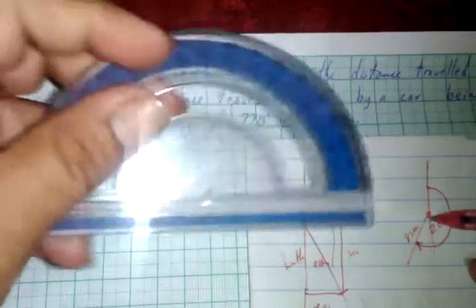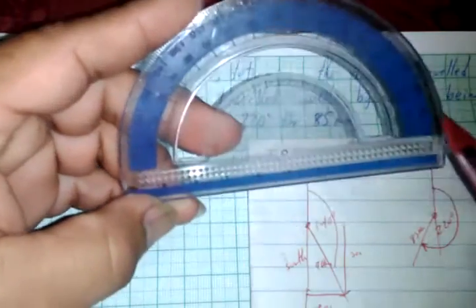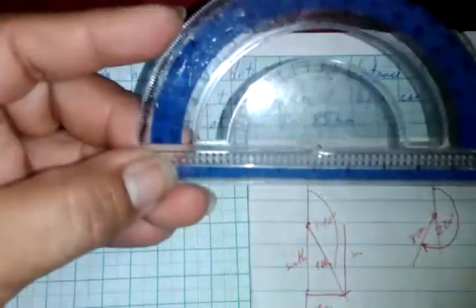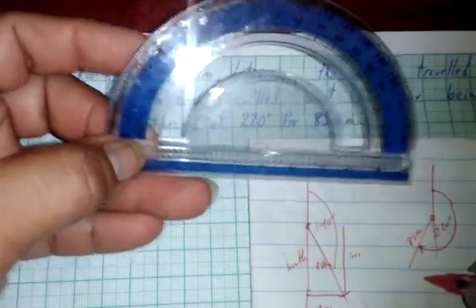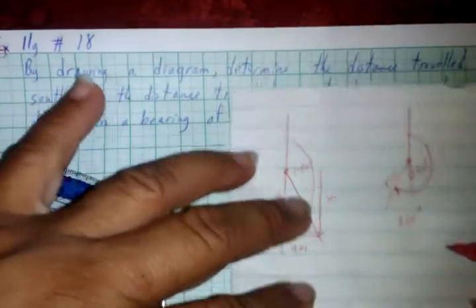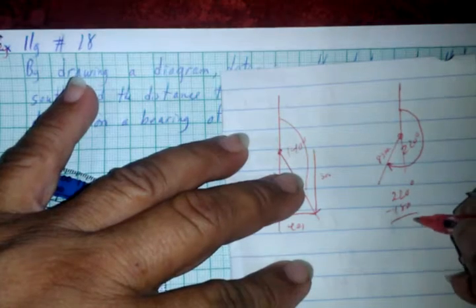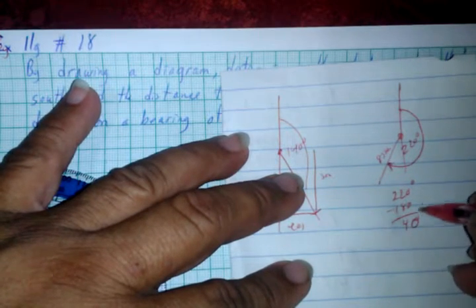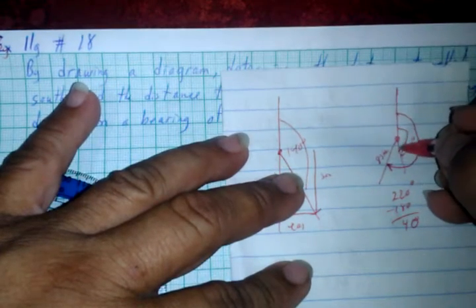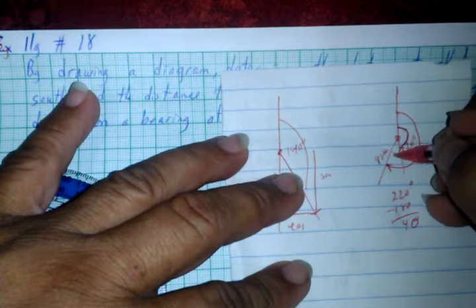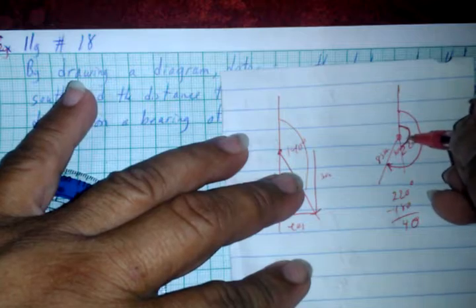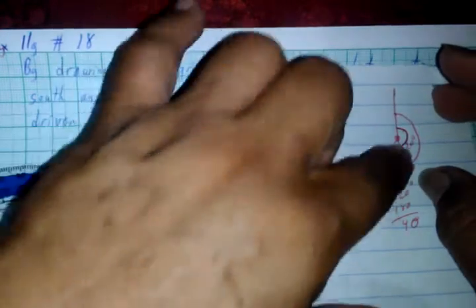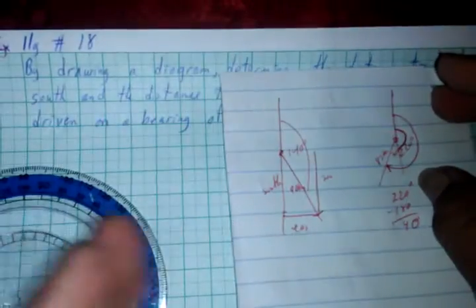Well, our protractor only measures from 0 to 180 degrees. So if you notice 220, you can say 220 degrees, take away 180, gives us 40 degrees more. So this has 180, and here we have 40 degrees, which complements the 220 degrees total. Okay, so that's what we need to do. And obviously the distance will be towards your left hand side.